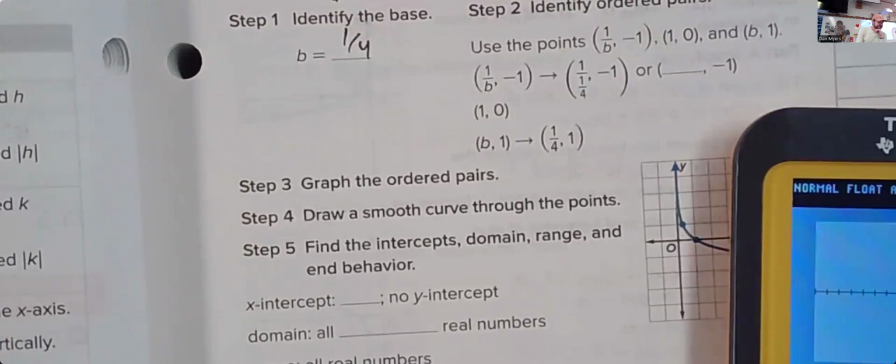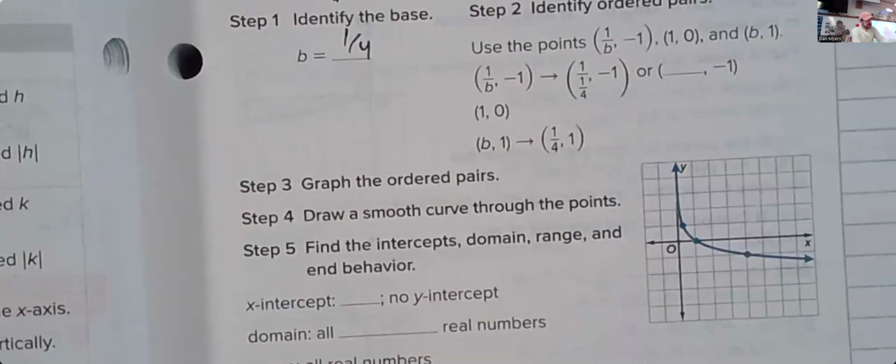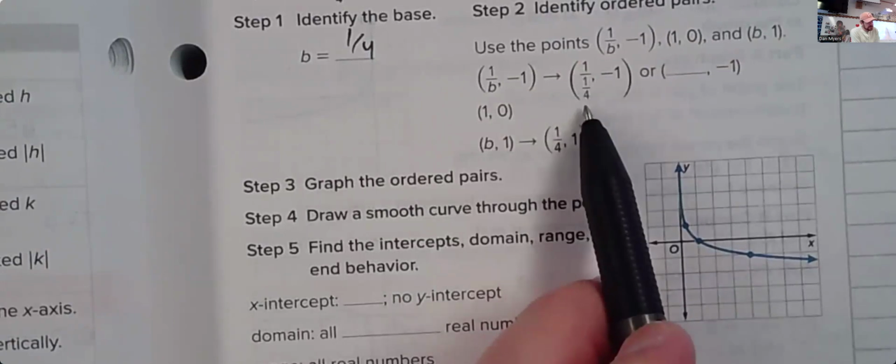All right, so use points: 1/b for x and then -1 for y. We got the point 1, 0 and the point b, 1. So 1 divided by 1/4 is what?